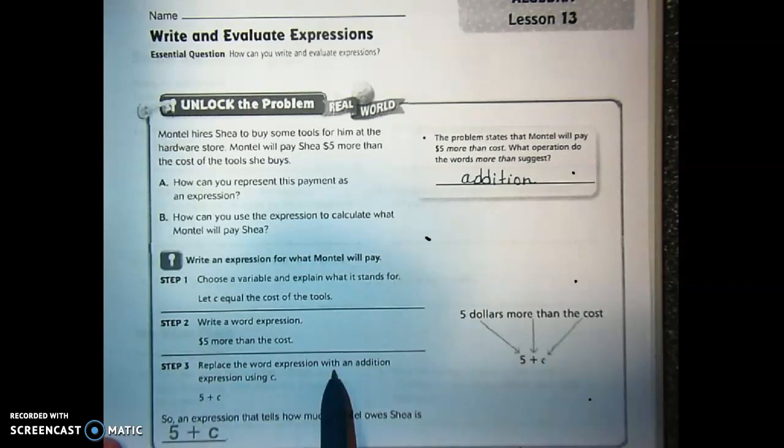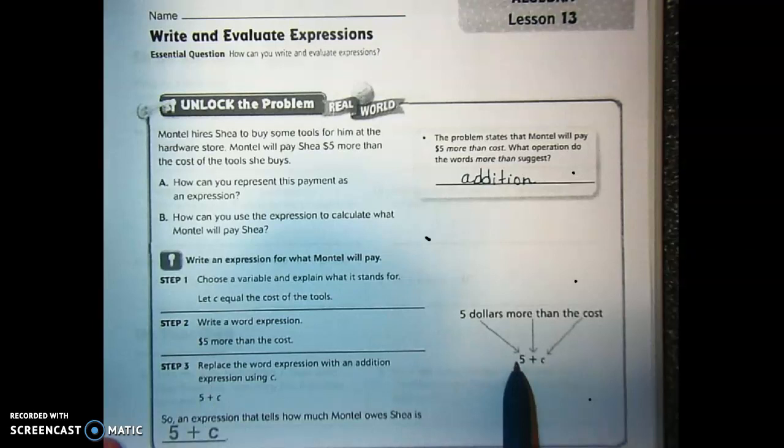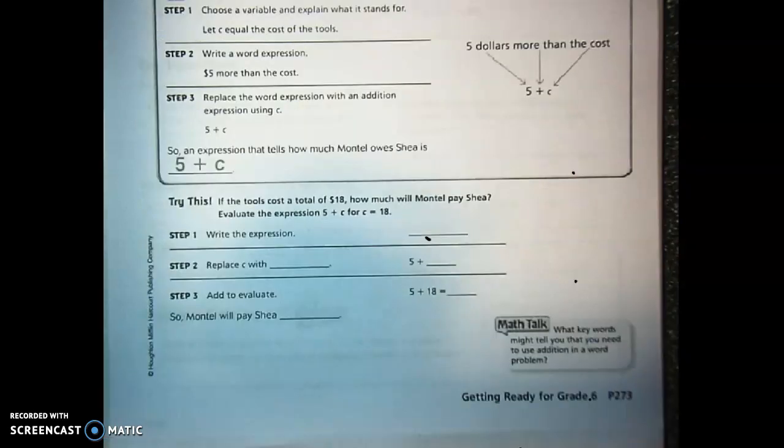Replace the word expression with an addition expression using C. So 5 plus C. So the cost, $5 plus the cost of the tools. And here they show you $5 more than the cost. So the expression would read 5 plus C. So now we're going to go down to the try this.